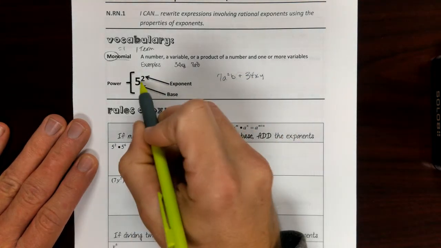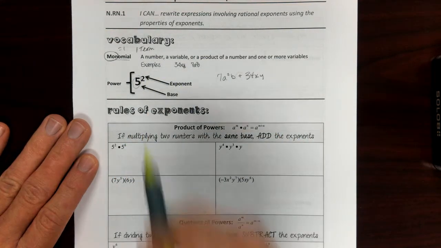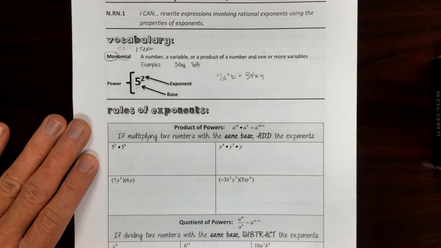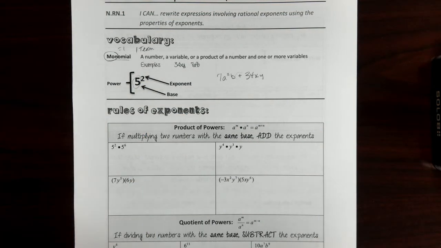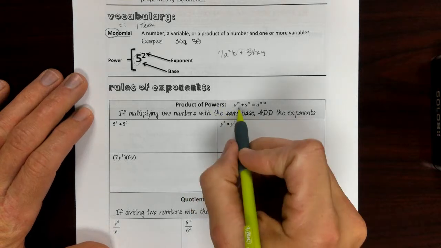A term has a base and it has an exponent. Now these are going to be very important to know because when we start talking about the different rules that we have with exponents, that depends on your base. So let's look at our first rule for exponents. We have a product of powers.